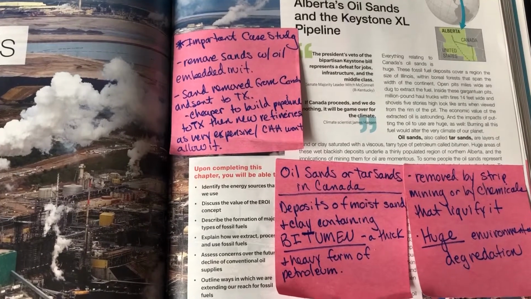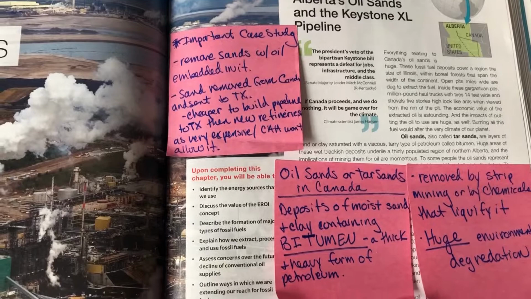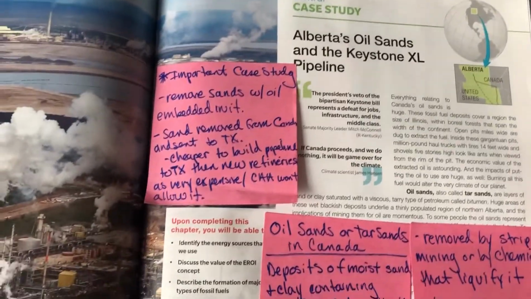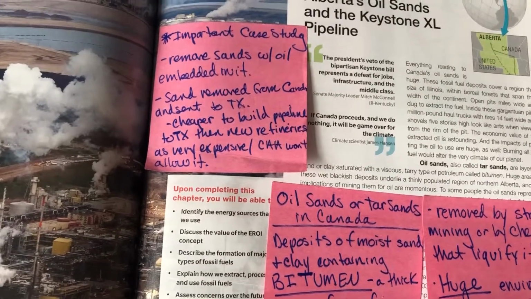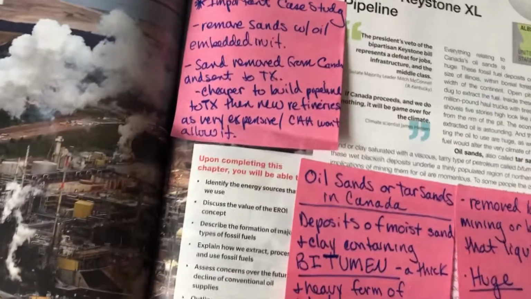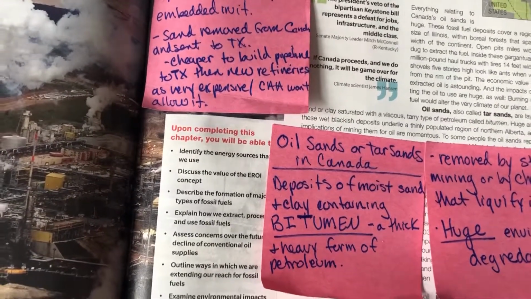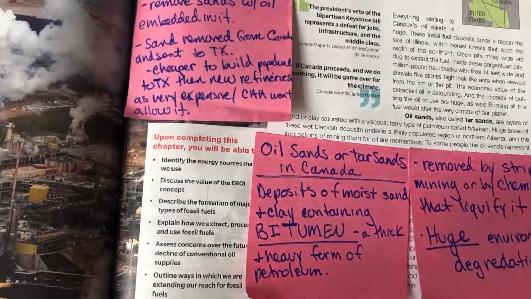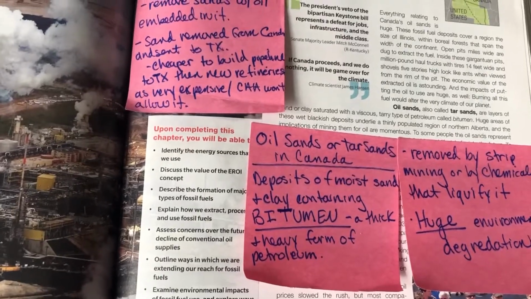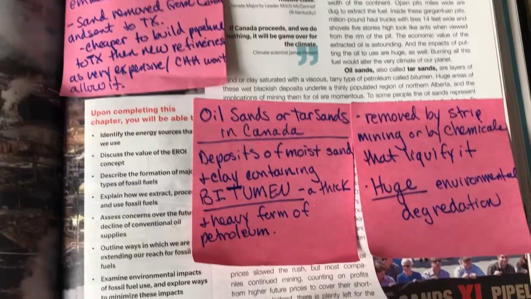Basically what happens is they remove sands, which has oil embedded in it, from Canada, and they actually send the sand to Texas. The reason why they do this is that it's actually cheaper for them to have built this pipeline from Canada to Texas than to potentially build new refineries in the northern states like Montana. Also, there's a potential that the Clean Air Act wouldn't even allow the new refineries to be built because of all the regulations. So they just decided to bypass that and build the pipeline.